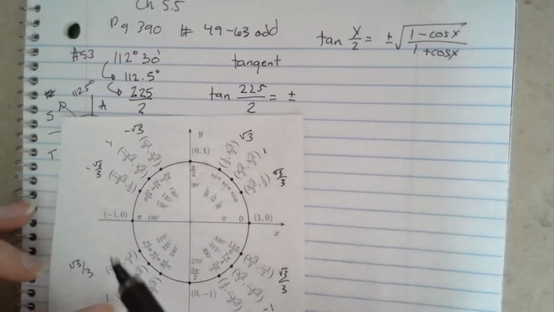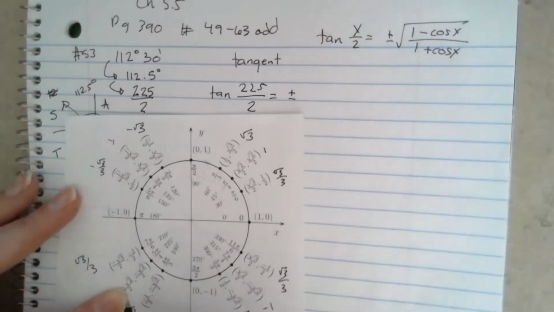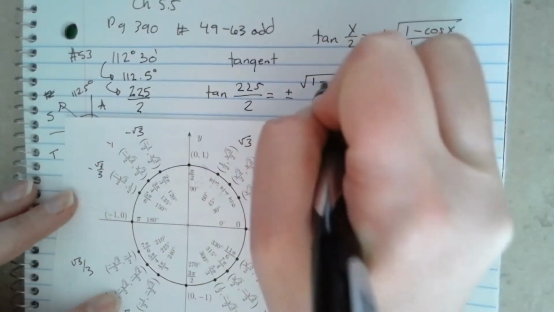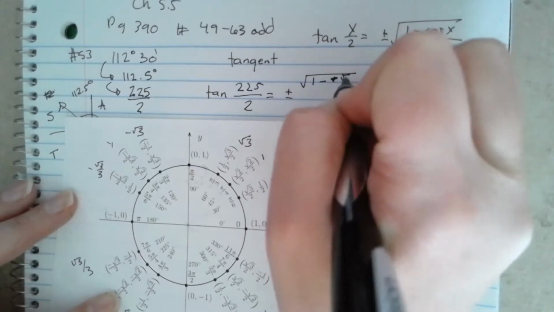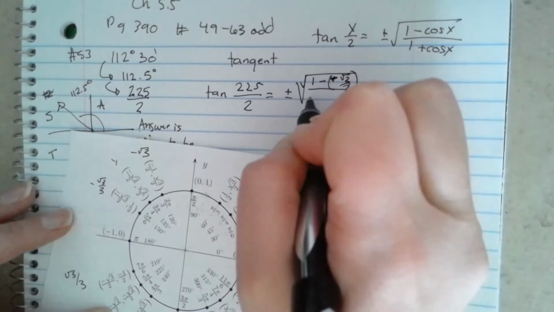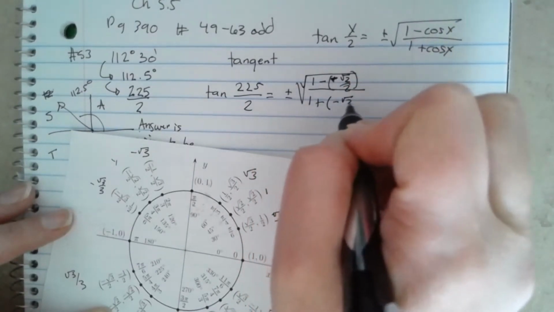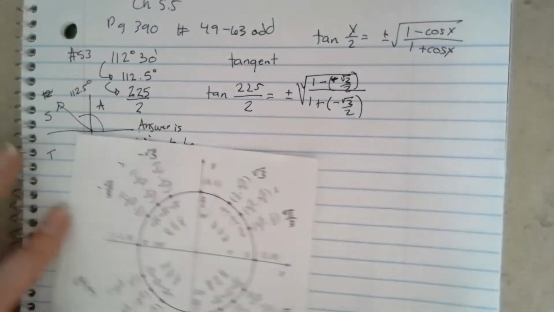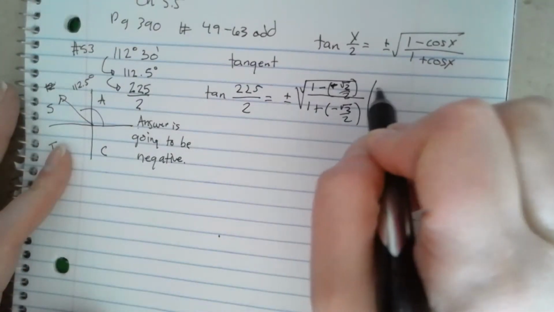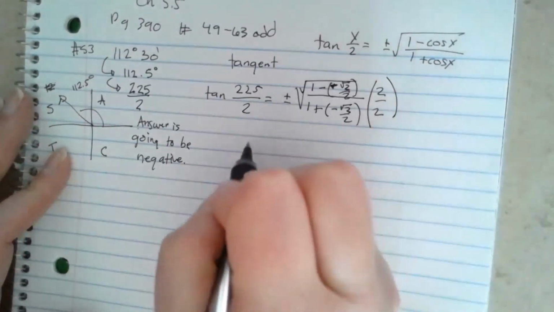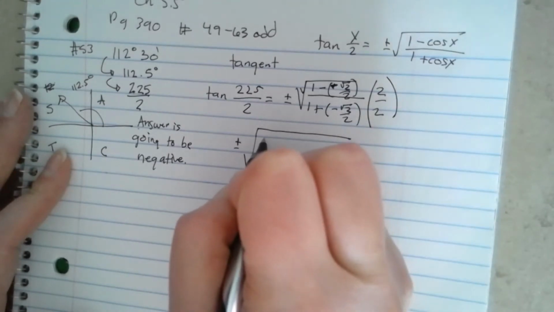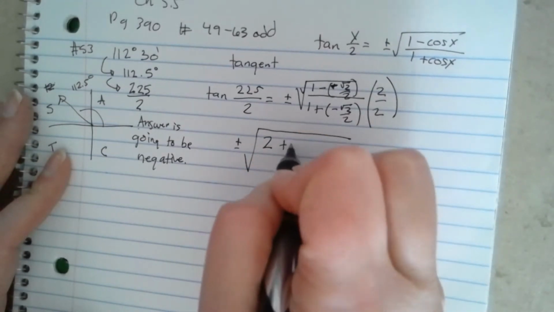Looking at my unit circle, I need to find cosine of x, and my x is 225. So cosine of 225 is negative square root 2 over 2. So I'm going to have the square root of 1 minus negative square root 2 over 2, over 1 plus negative square root 2 over 2. Sorry, that got a little messy. Because I don't like this fraction, I'm going to multiply this whole thing by 2 over 2. So I get plus or minus the square root of 2 double negative plus square root 2.